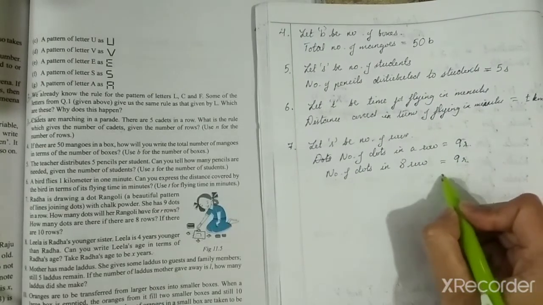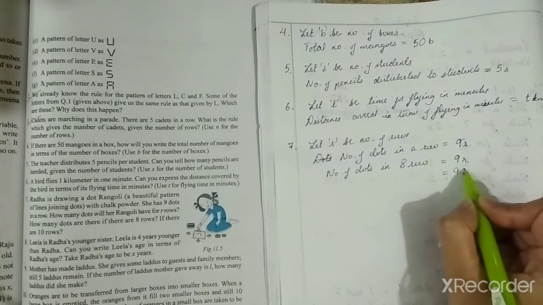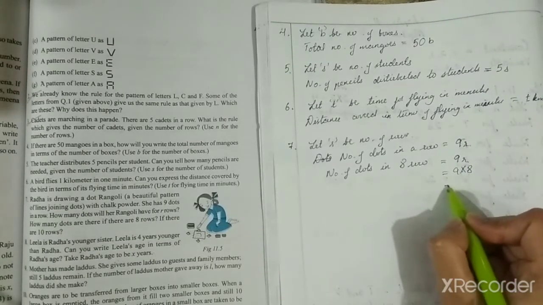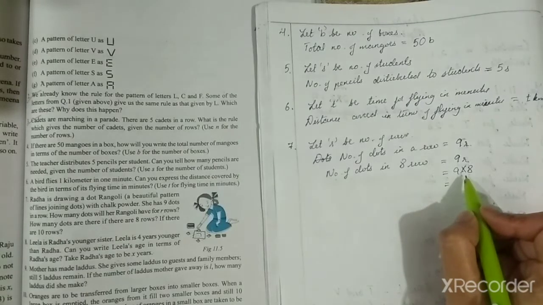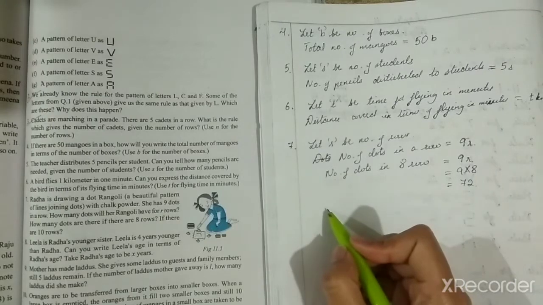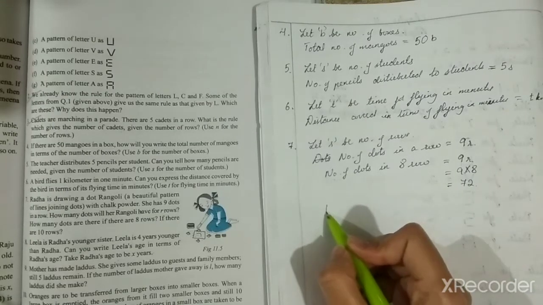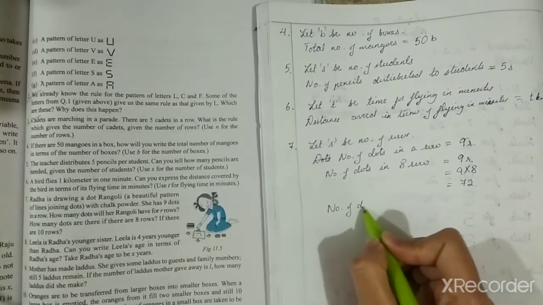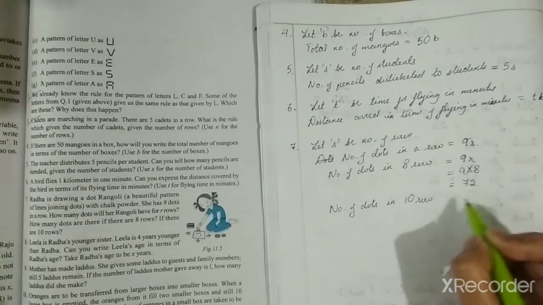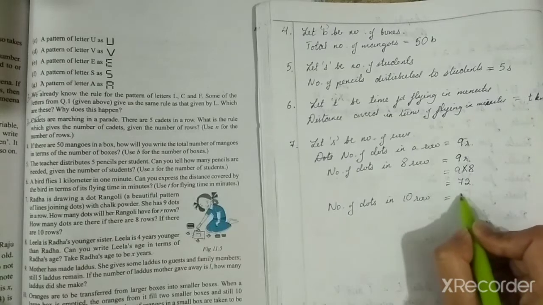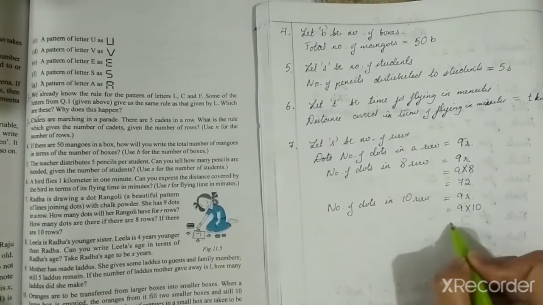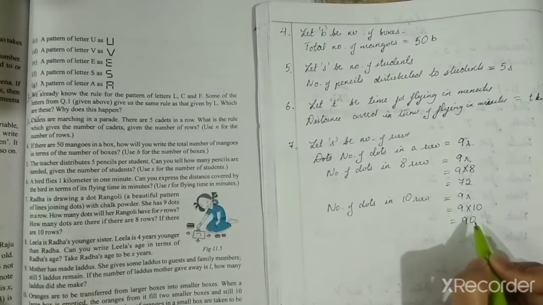How many dots are there if there are 8 rows? Number of dots in 8 rows: substituting 8 for R, 9 into 8 is 72. If there are 10 rows, the number of dots in 10 rows is 9 into 10, which is 90 dots.